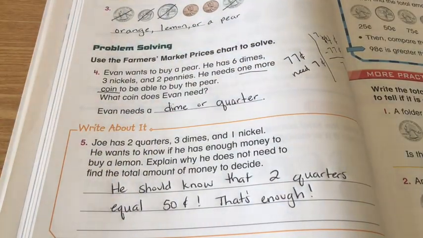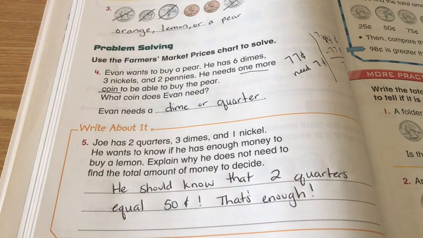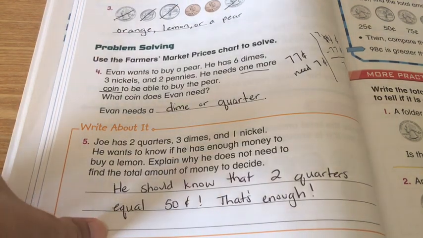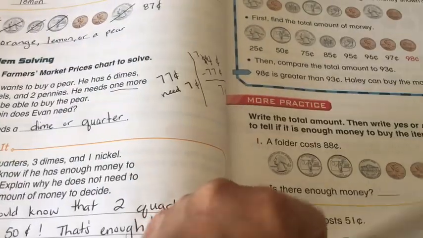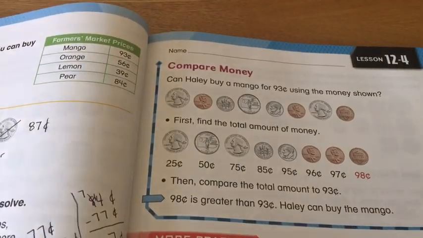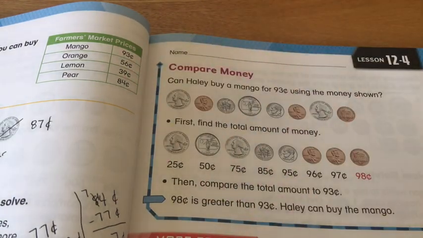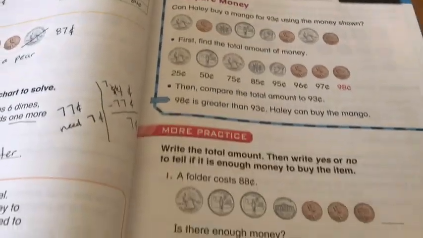Hopefully by now you feel comfortable with your quarters. 25, 50, 75, and then $1. Last page. And then the back page is for you to do, okay? All right, 12.4. Can Haley buy a mango for 93 cents? Oh, well, we've already done this. This is very familiar. Let's just go straight to the practice.